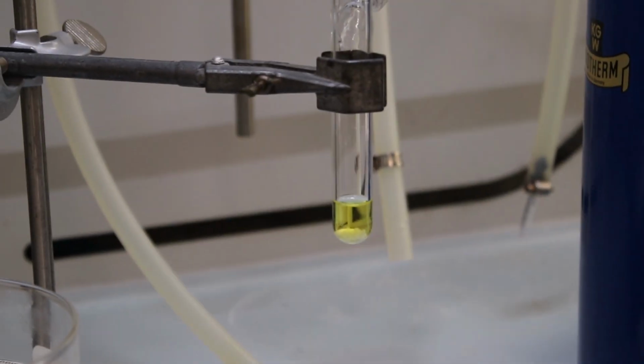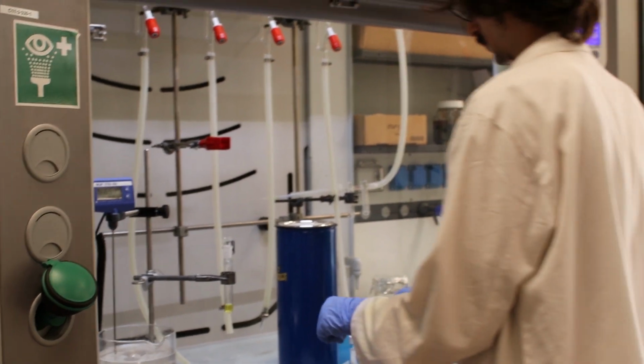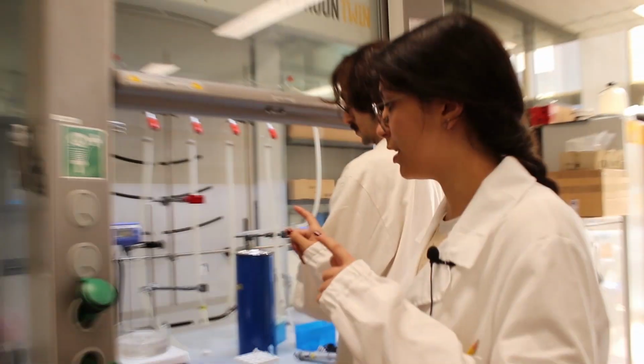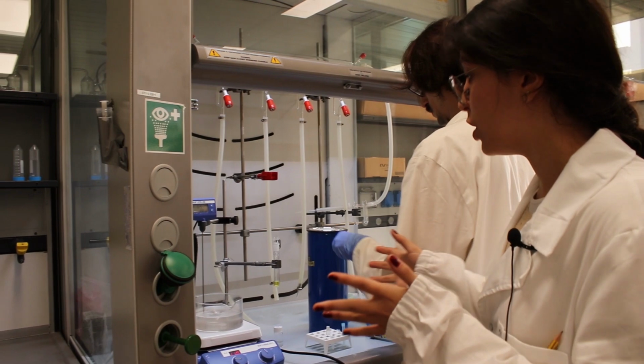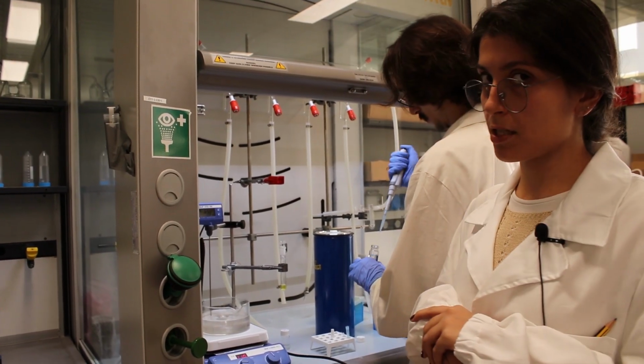Schlenk tube. And after that, you can cap the Schlenk tube once again, because we don't want to lose some of the solvent while it evaporates. This will be the last wash.